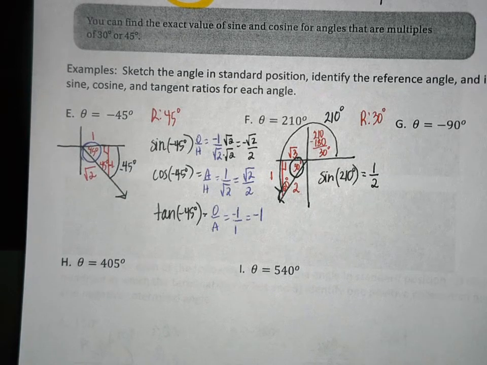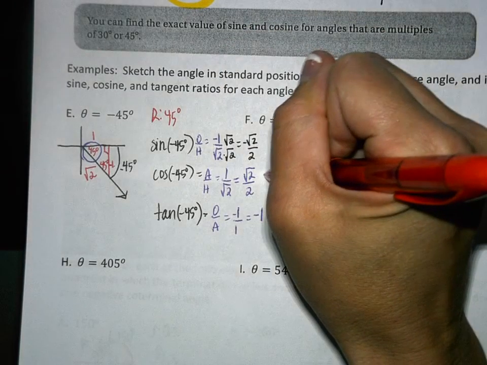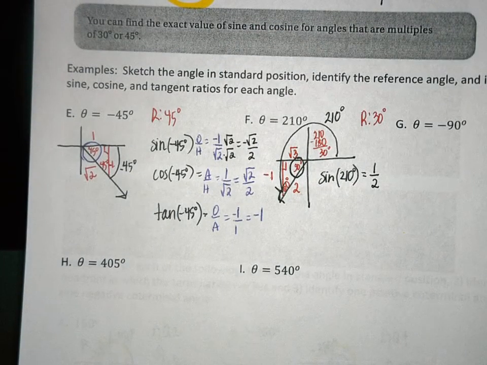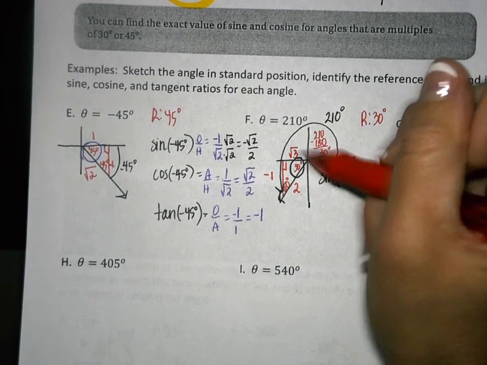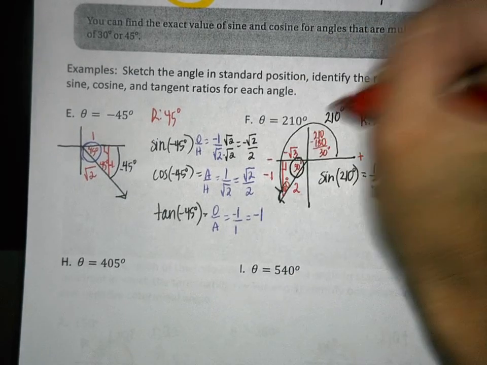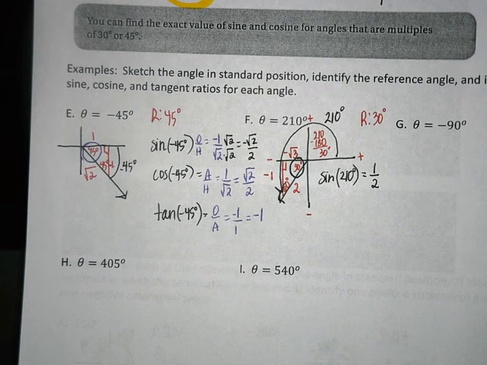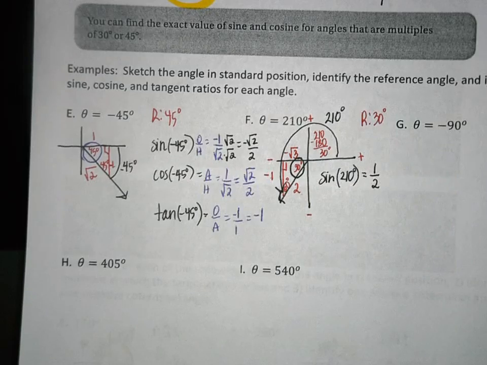Negatives. Okay, this is going down, right? So that is actually a negative 1. And root 3 is what? Is that negative or positive? Negative. Because remember, going to the left is negative. So right is positive, left is negative. Up is positive, down is negative. So this root 3 is going negative, as is the 1 is going negative. Okay, so on this one, we just need to add in the negative 1.